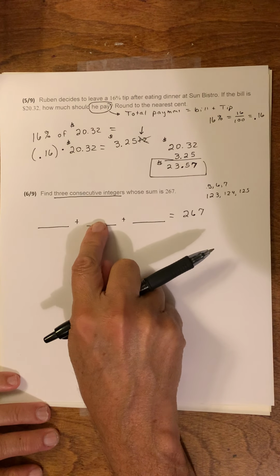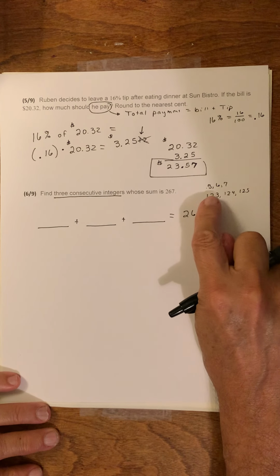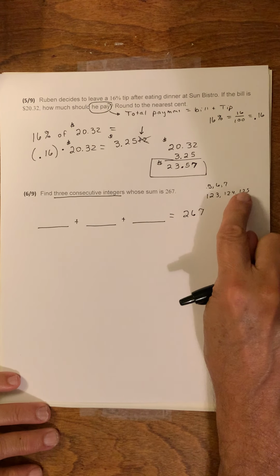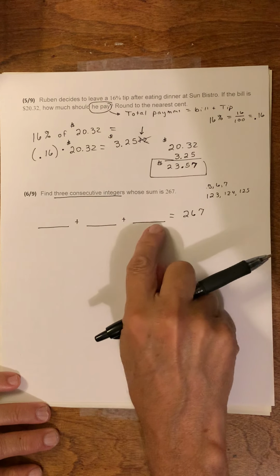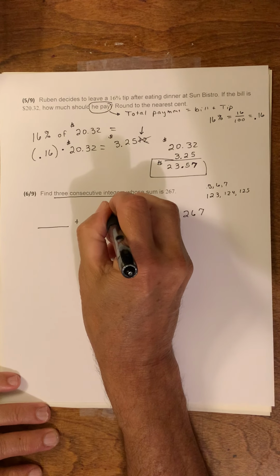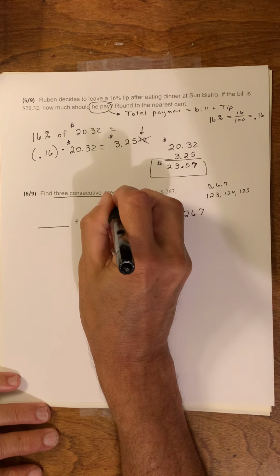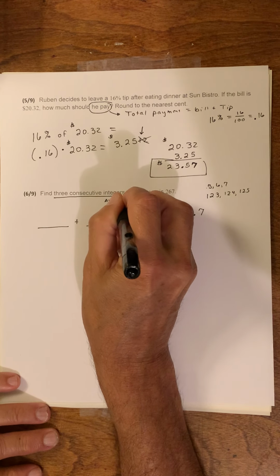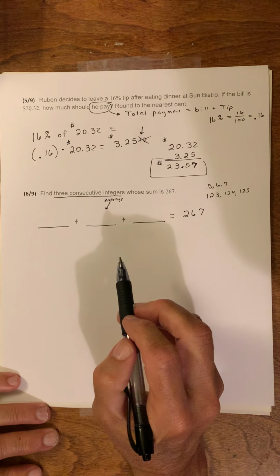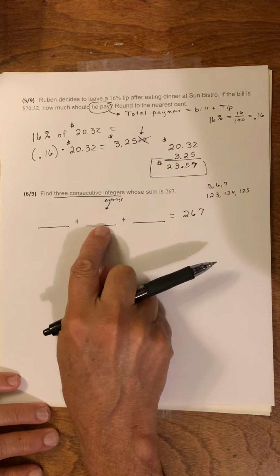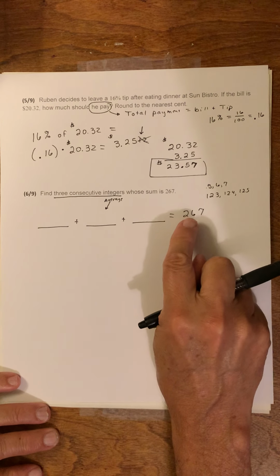This middle number is the average of my 3 numbers. So if I want to find my middle number, I get the average.